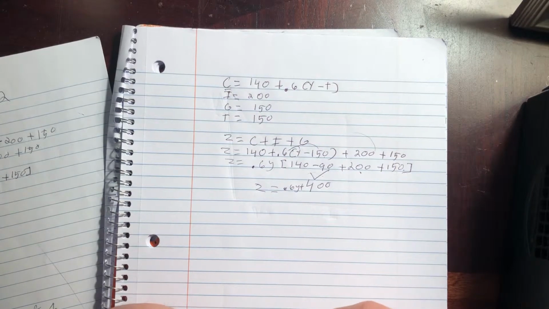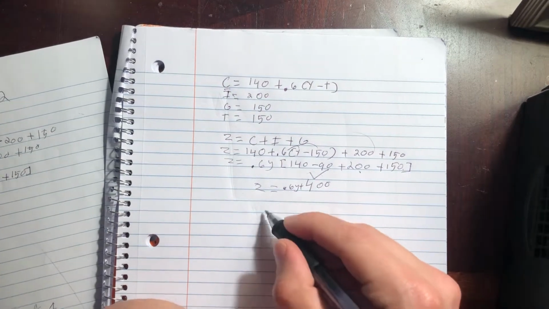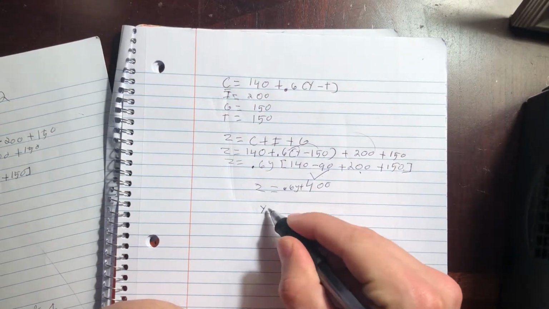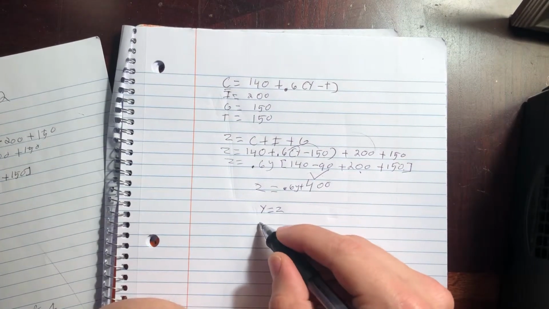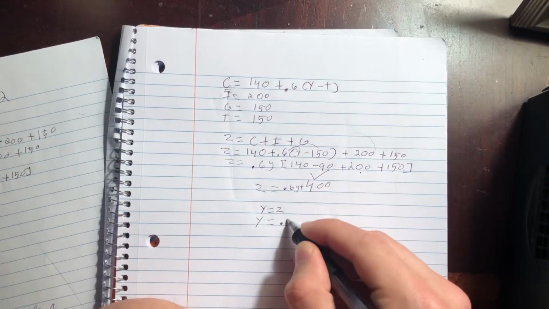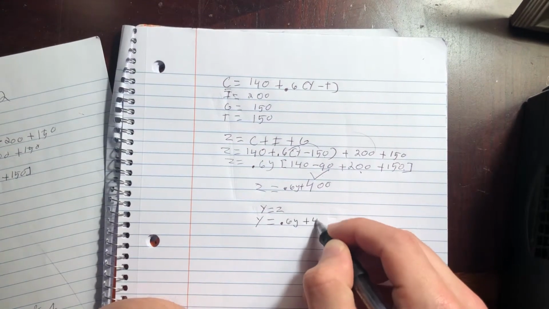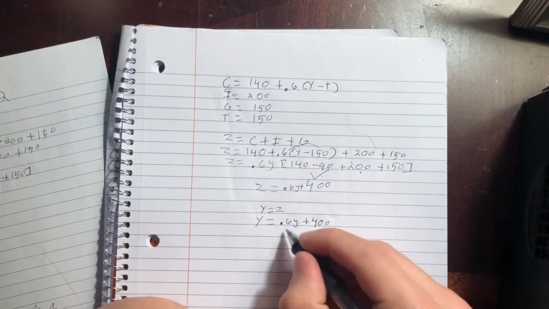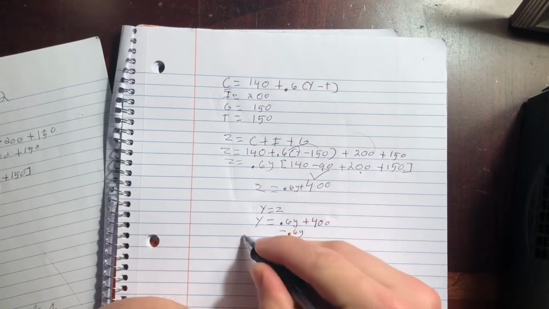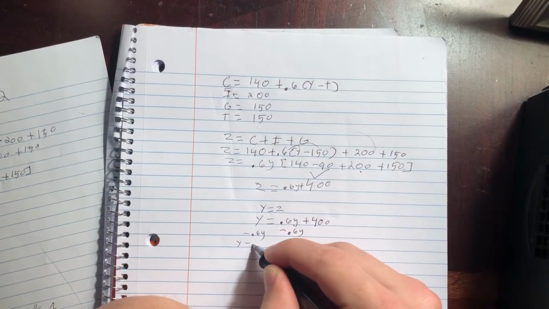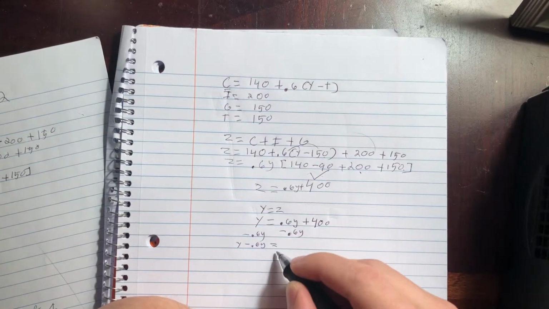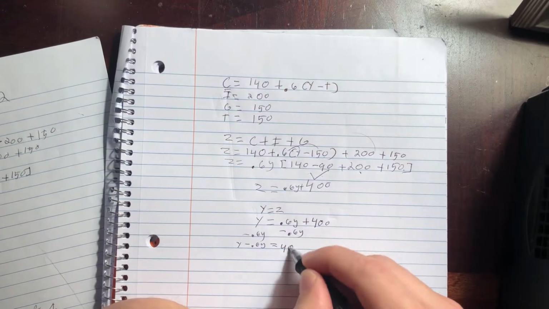Now to find GDP, all we have to do is the equilibrium condition, which is just Y equals Z. So pretty easy from here. Your Z is going to be this, plus 400. And you subtract 0.6y from both sides, right? So you get Y minus 0.6y equals 400.